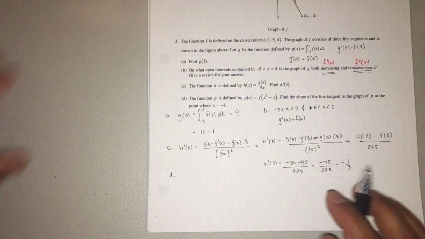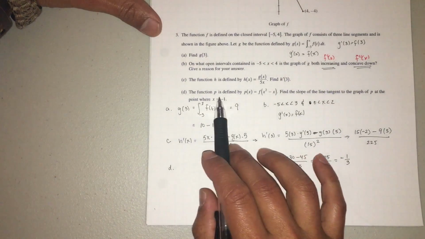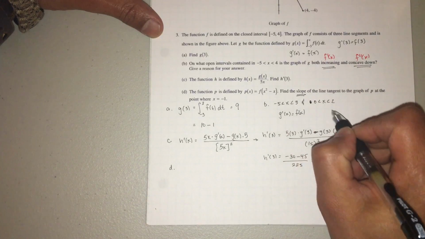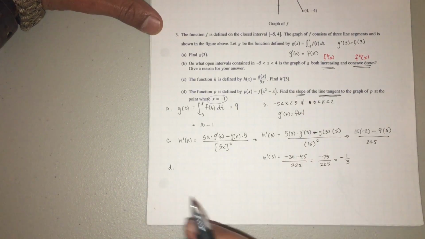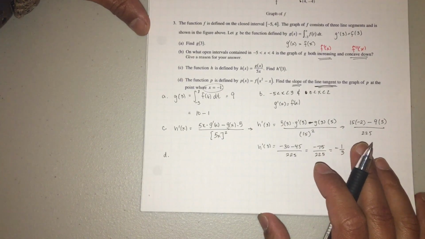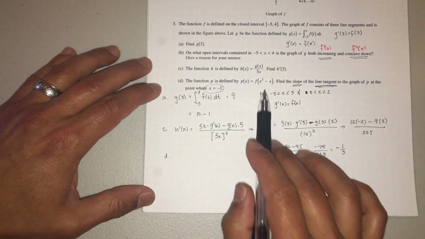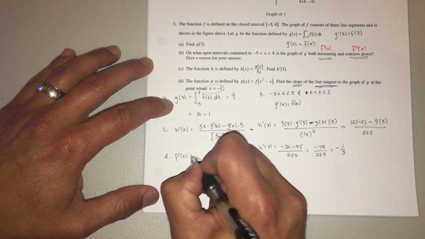Okay? All right. So part D, last one. The function p is defined by p of x. Find the slope of the line tangent at x equals negative 1. Same type of question they asked last time, in 2013. Okay, so how do I find the slope? Well, you got to take the derivative of this guy. So I know p of x, so how do I find p prime of x?